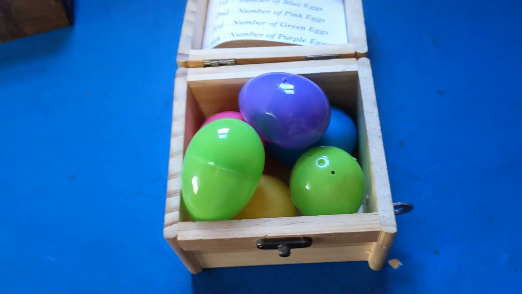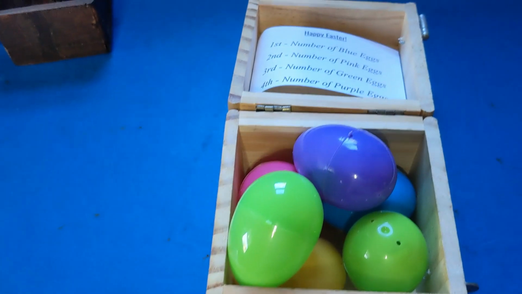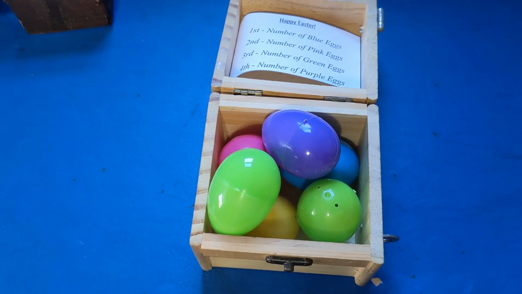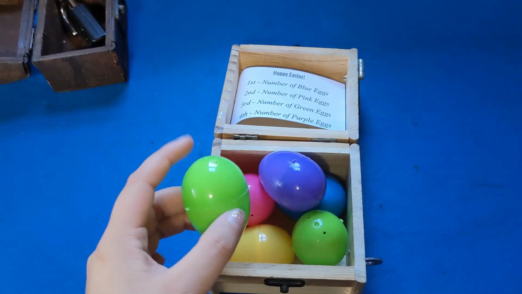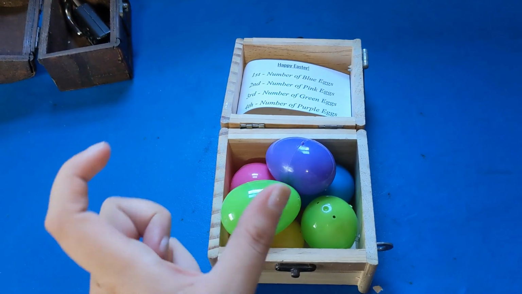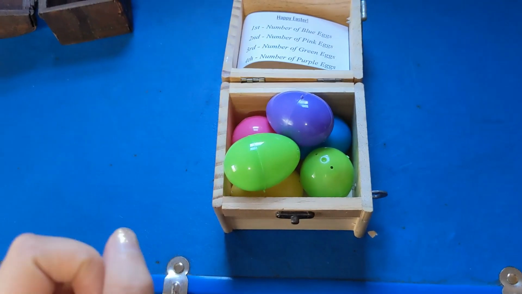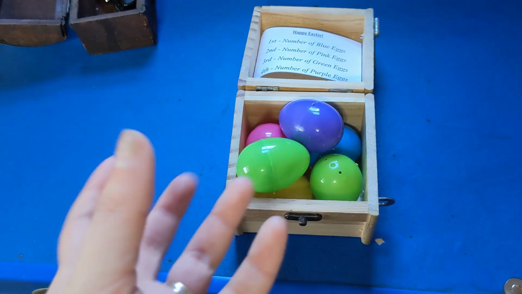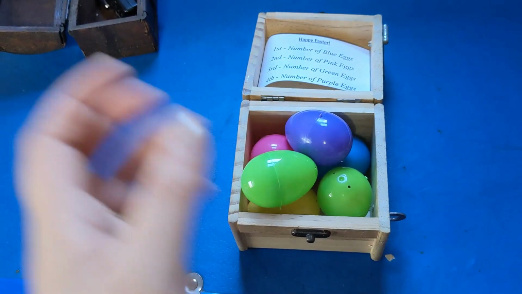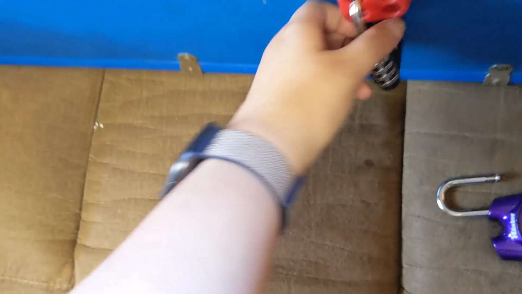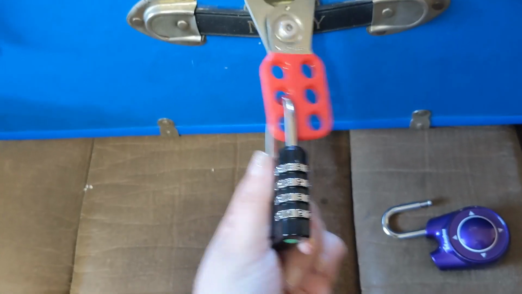Quite boring. I don't want to open all of these because I am lazy and I don't want to put them all together again, especially if I only have one hand since I'm holding a camera. So I'll just let you know that in each of these eggs is another little clue that changes the number. So one of them says like add 2 blue eggs. The other one says -4 pink eggs. One of them says add 1 to each color. And so it changes this number. And then eventually you come up with the correct code.